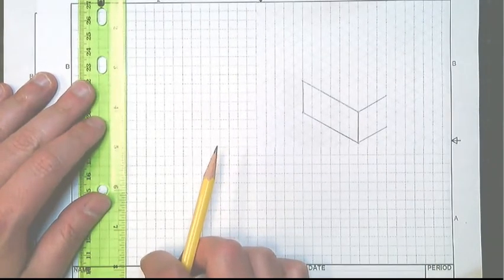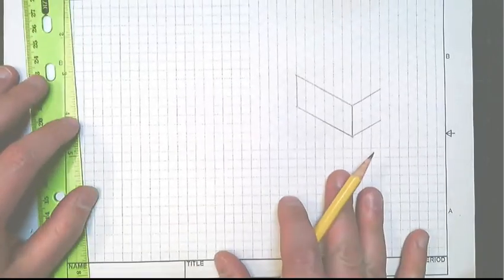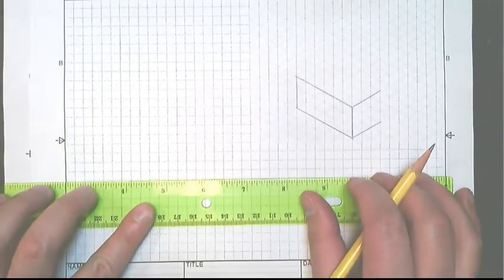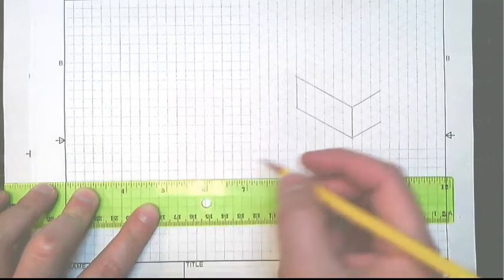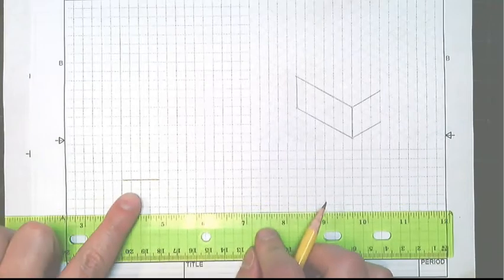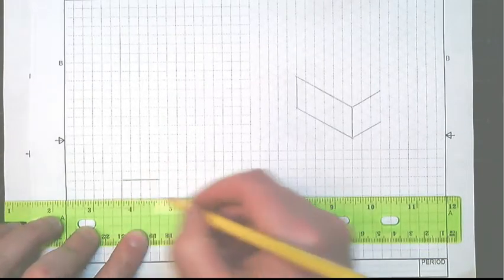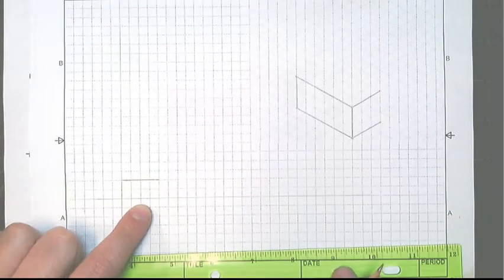remember, construction lines are drawn very lightly. So you just drag your pencil and you barely see it. The difference between a construction line and an object line is how much you see it, or how thick it is. So this is an object line, and that's an object line, so you can clearly see it. But a construction line is going to be usually really long and barely noticeable.